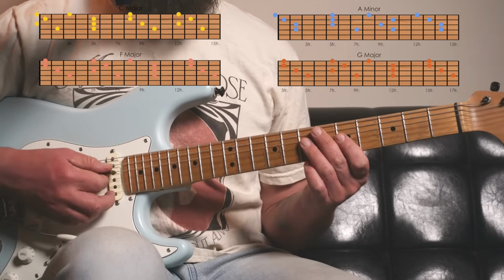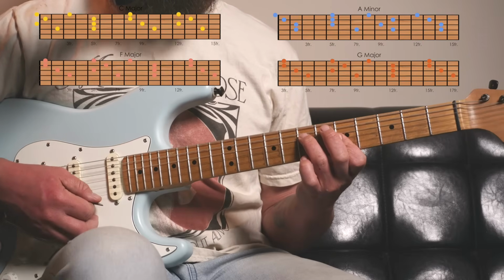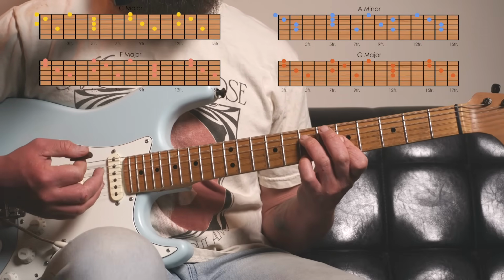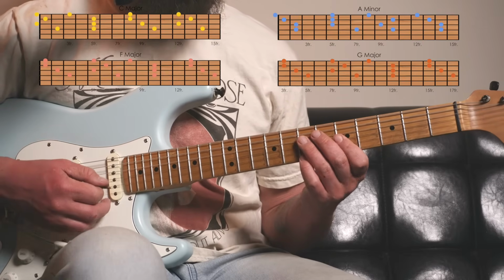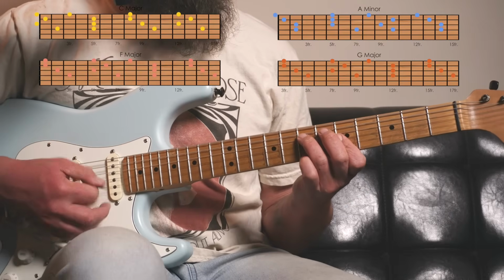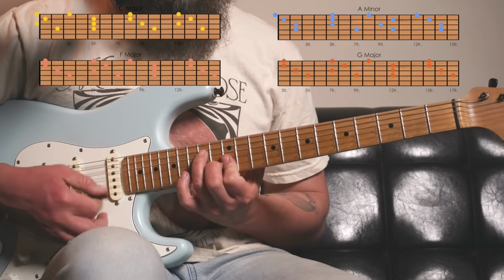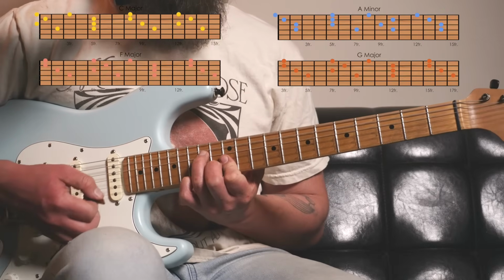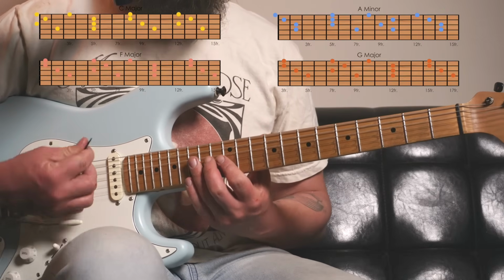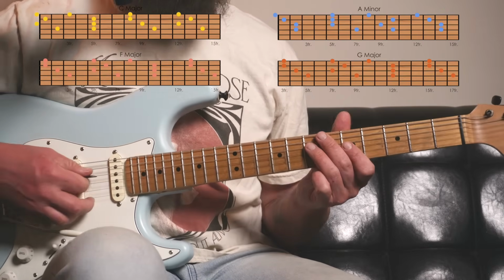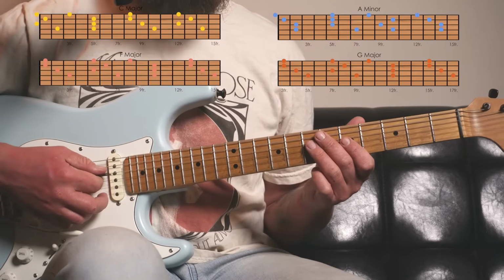And I'm just strumming the full chord and then picking the single note of the melody that's changing. And each time I strum this chord, what I aim to do is to accentuate that top note.